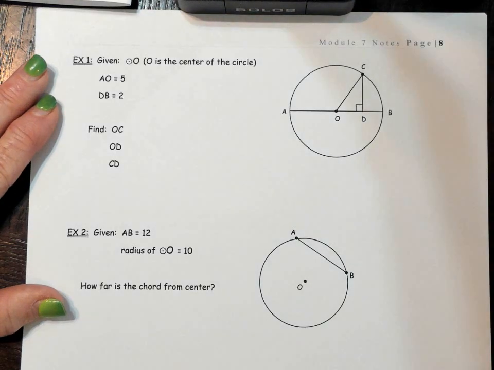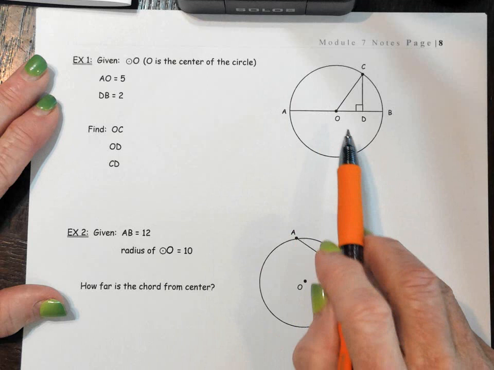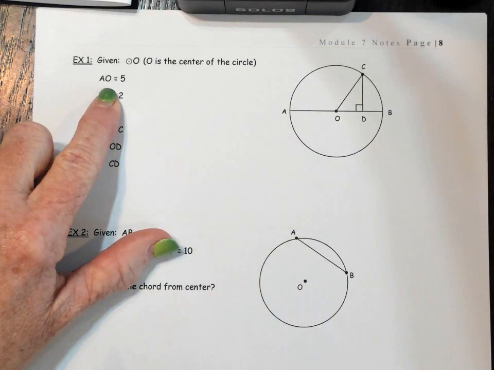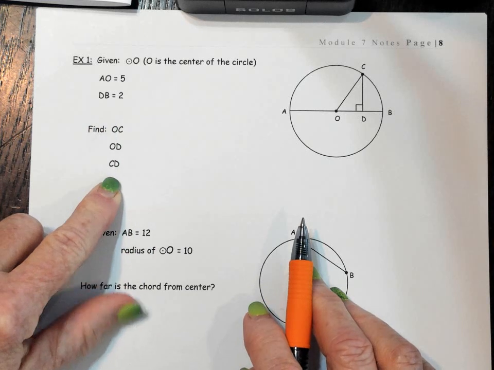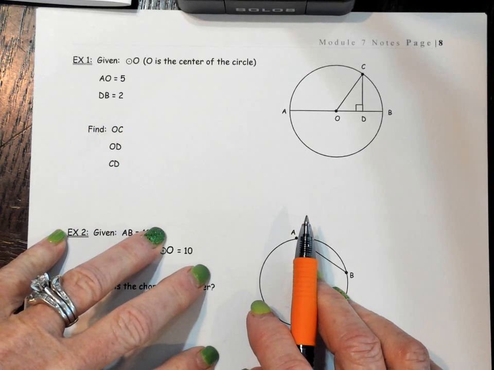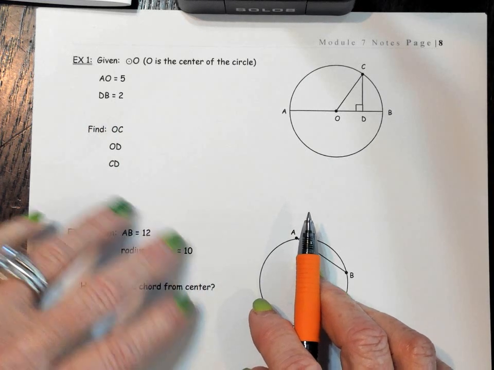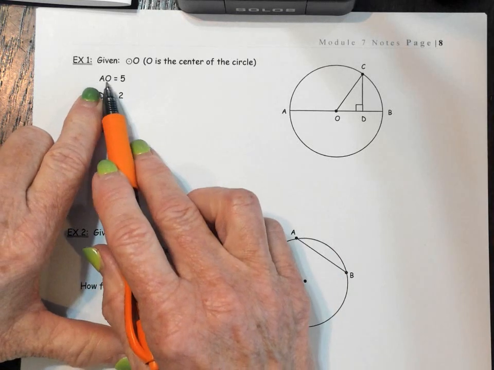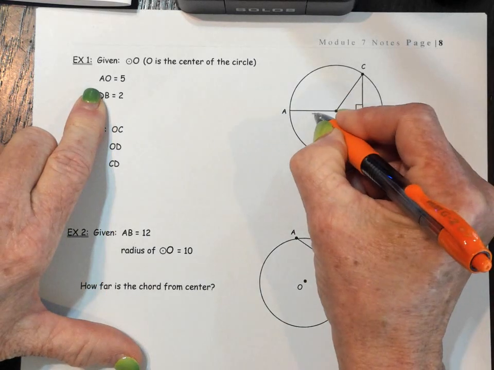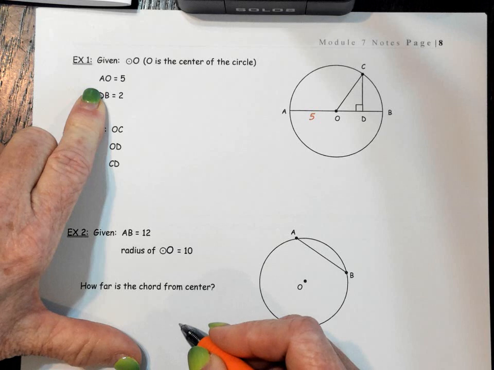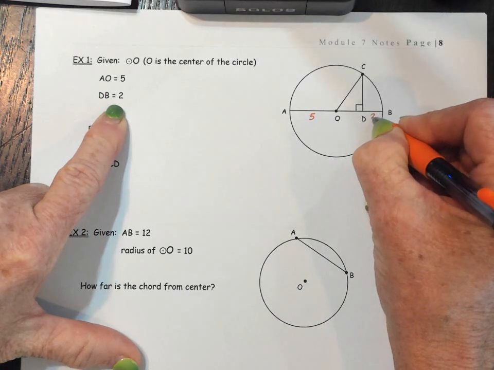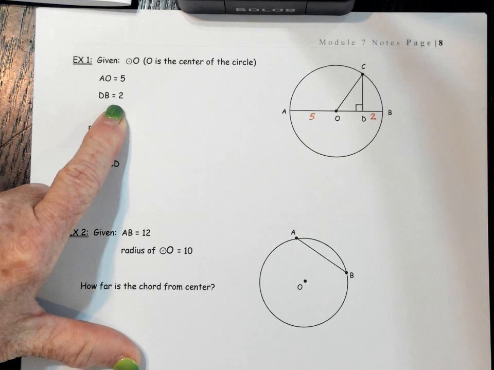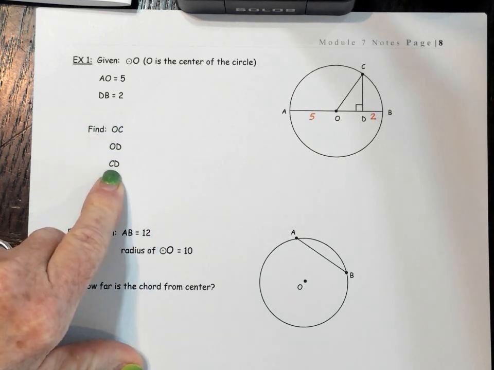All right, given circle O, where O is the center of the circle, AO is 5, DB is 2, and we want to find all of these pieces. Well, again, as always, the first thing that you're going to do is to label this diagram. So segment AO is 5. That's the radius. The radius is 5. Segment DB is 2. That's here.